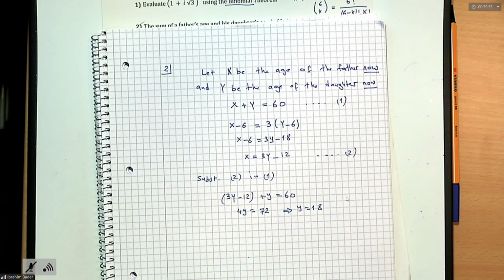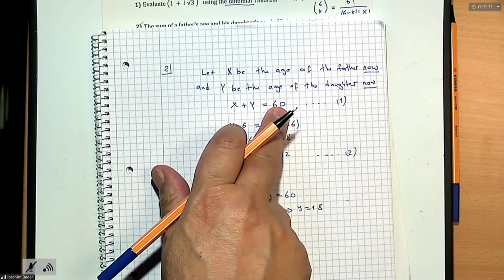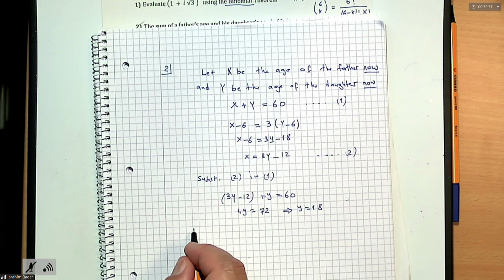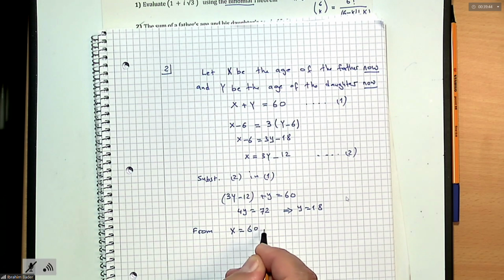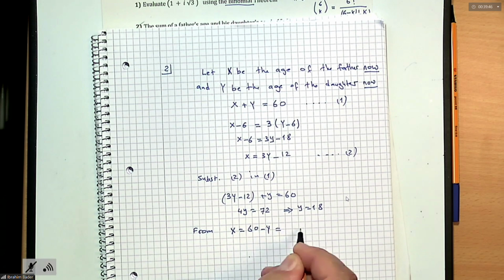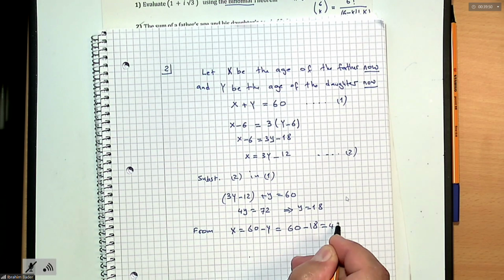So the age of the daughter is 18. From 1, you just plug in, x equals 60 minus y, which is 60 minus 18, and this is 42.